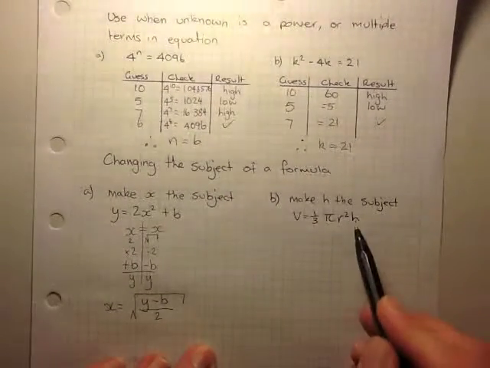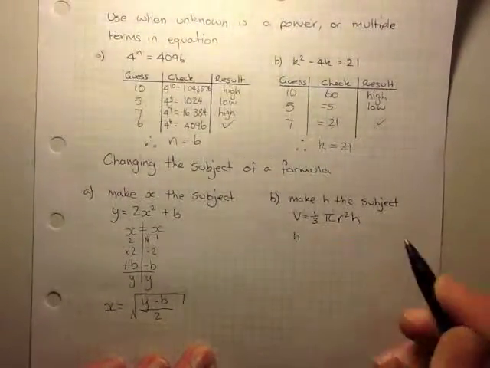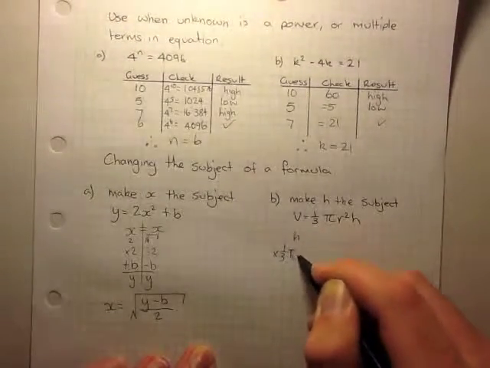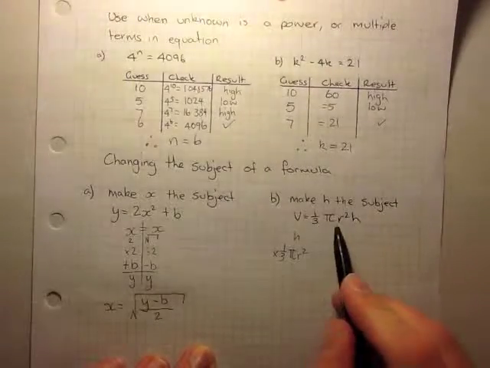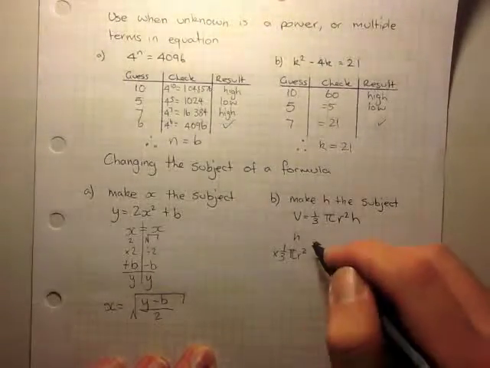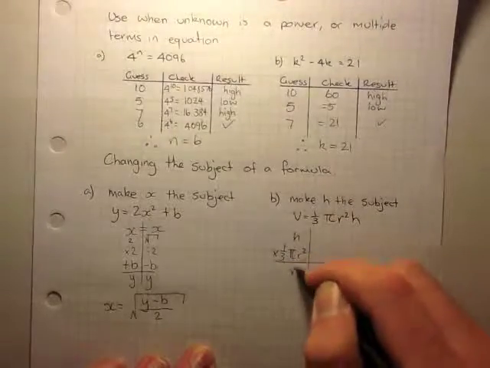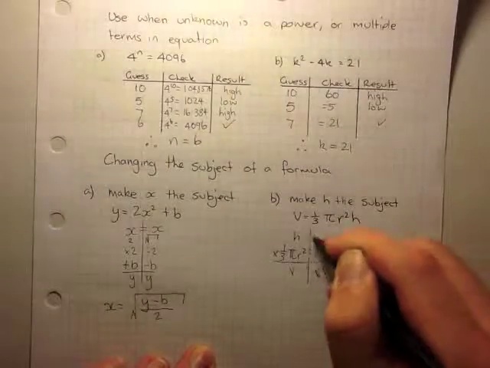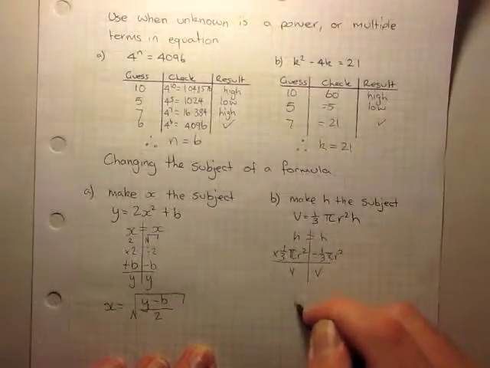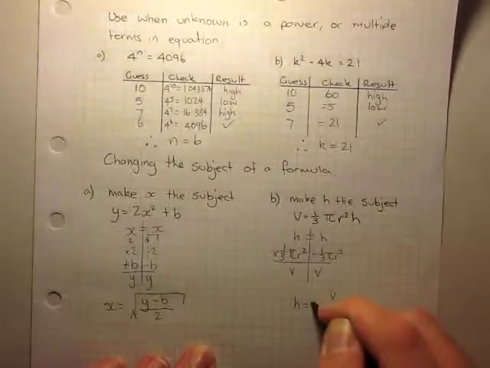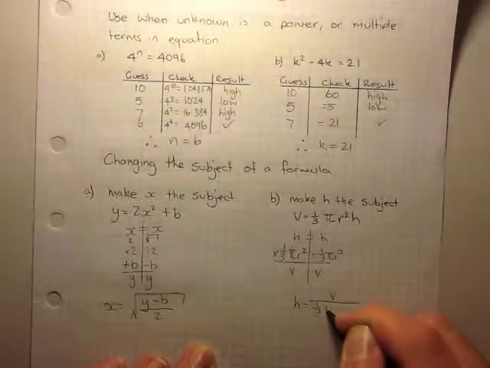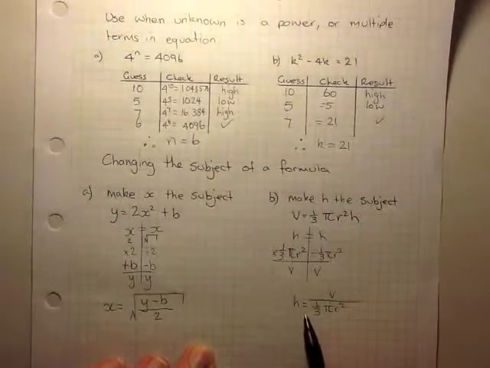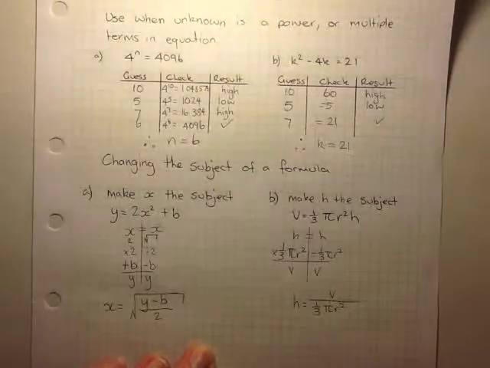Over here, I need to make h the subject. There was the number h. I multiplied h by a third pi r squared. I can group them all together because they're all just multiplication. And the answer was v. So I have v divided by a third pi r squared. That equals h. So I have h equals v over a third pi r squared. And there I have rearranged the formula to make h the subject of that formula.